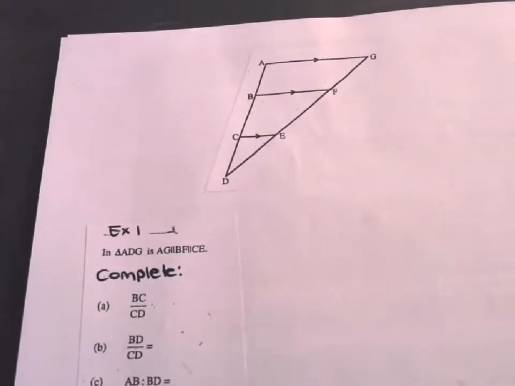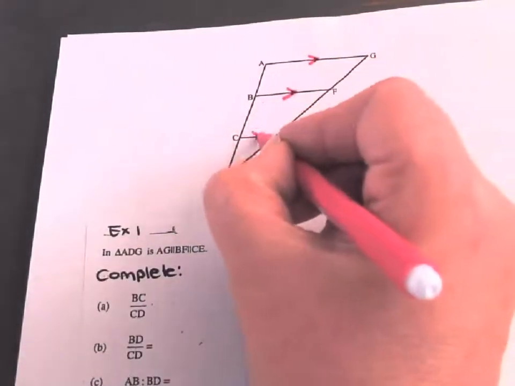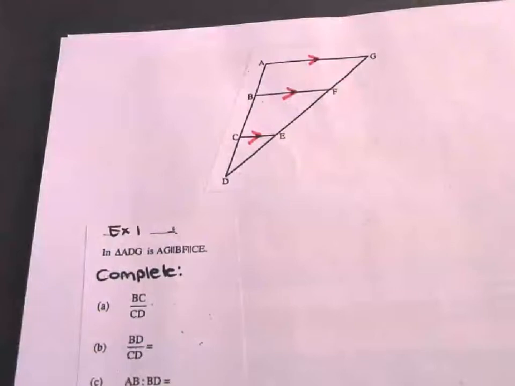Theorem 1 works only if you have parallel lines. So you must look for that first. Here we do have parallel lines. So we can apply Theorem 1.